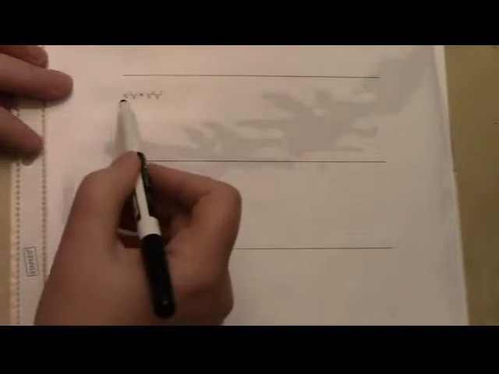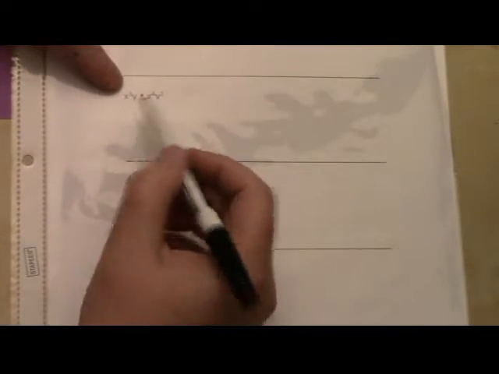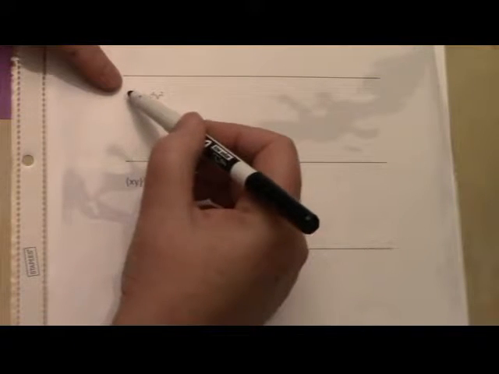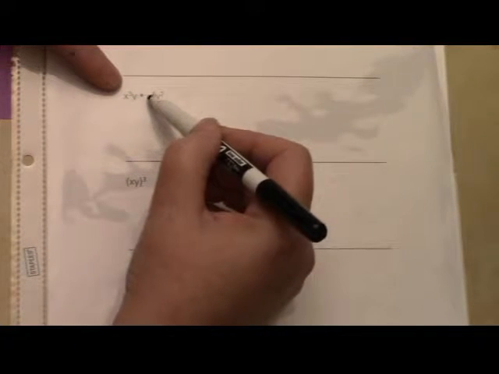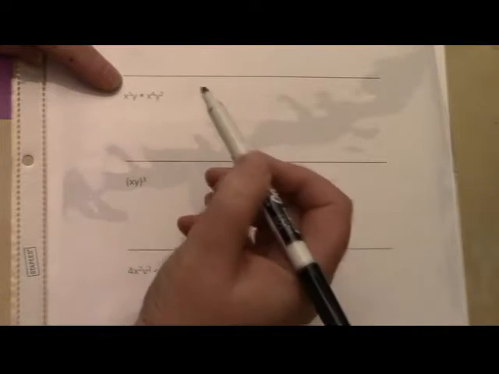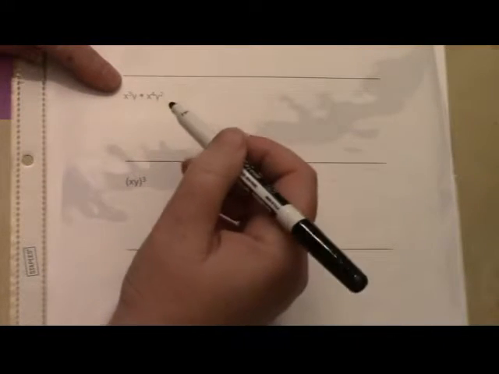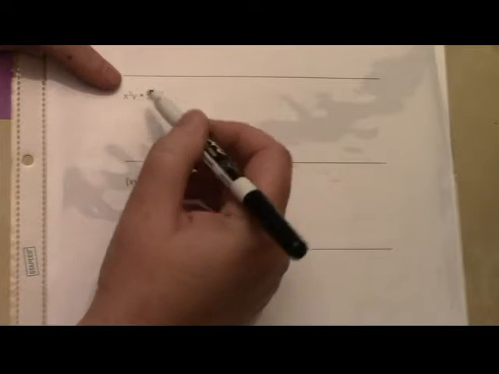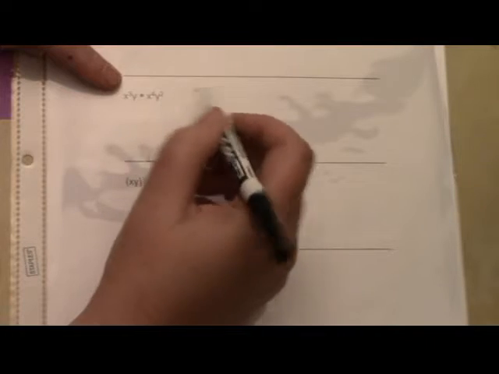Let's look at the next one. Well, now I do have to pay attention to my bases. Are these the same? I have x cubed y times x to the fourth y squared. Anything raised to the third power can also be called cubed. So sometimes I'll say x to the third, or I will say x cubed. I will always say y squared.